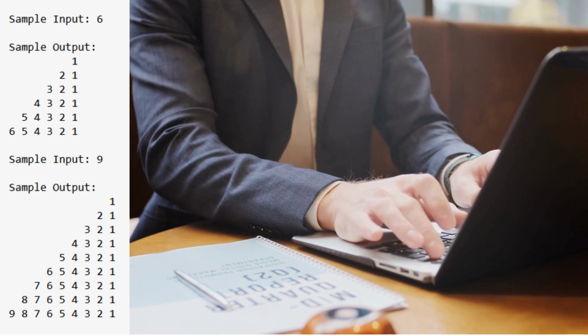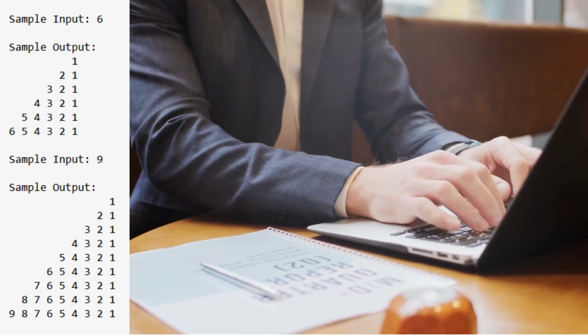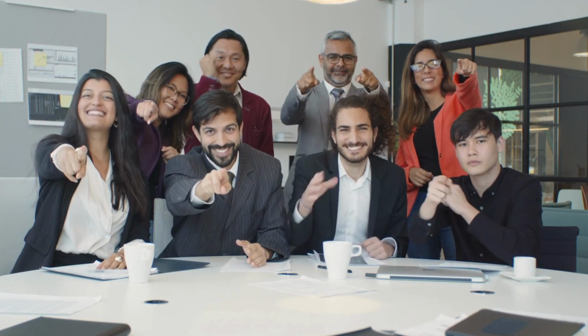Join us on this coding journey as we decipher the logic behind constructing this engaging pattern. It's a fantastic opportunity to enhance your Python skills.